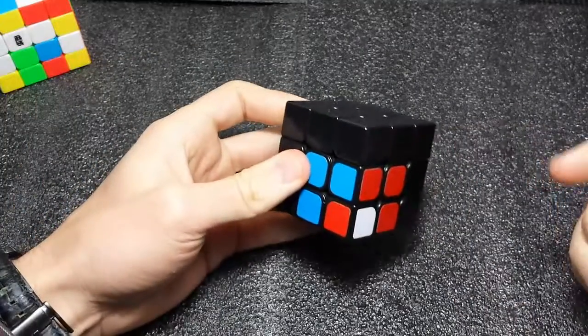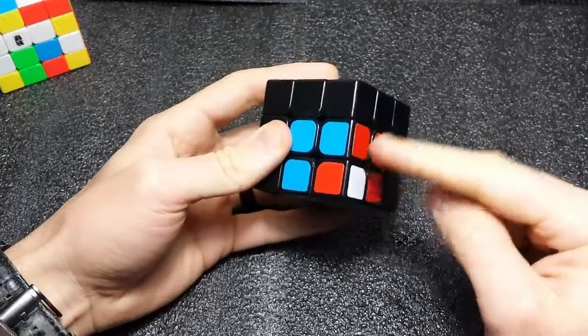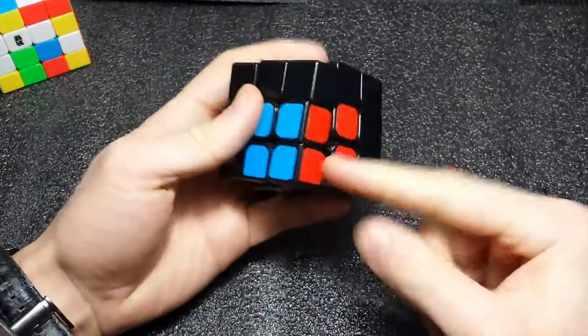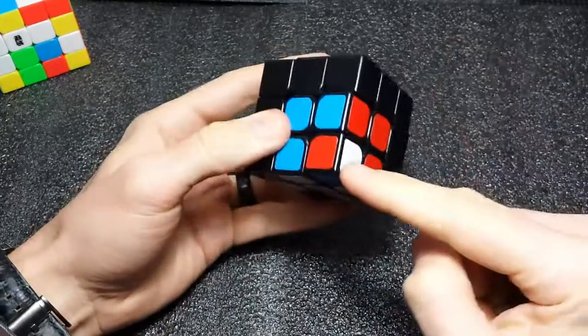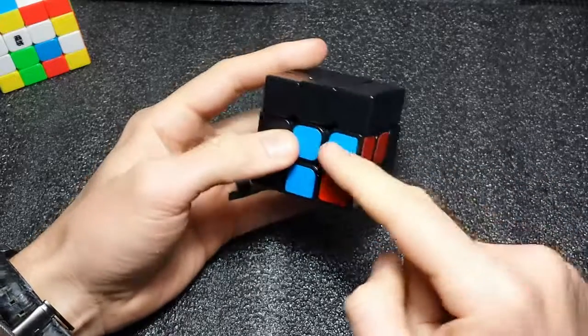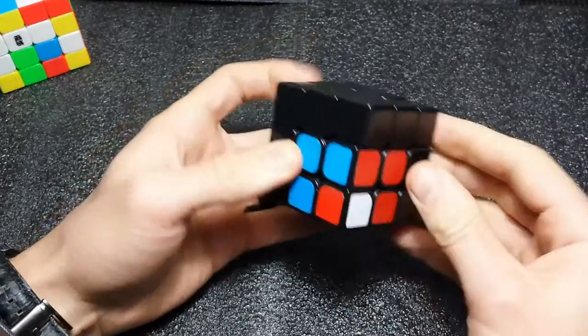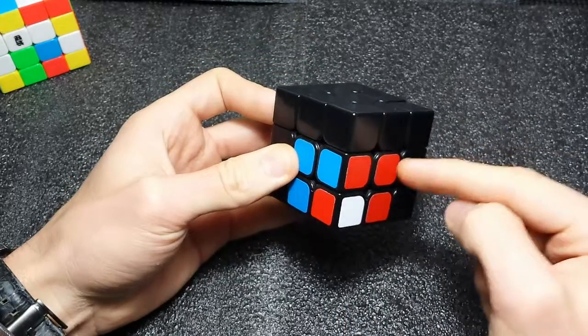So the next set of cases we're going to do is case number 39 and 40 from the Speedsolving Wiki, and that's when you have your pair in the slot, but your corner piece is turned sideways. So these don't match up, so these are not the same color. You have changing colors here. So that's what we will handle in the next video.